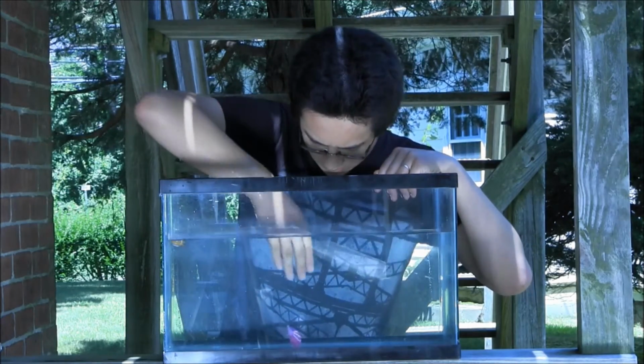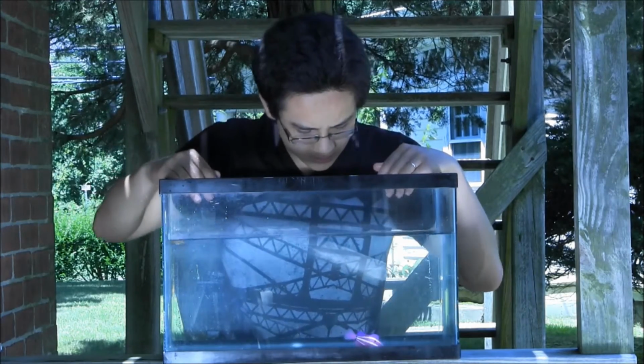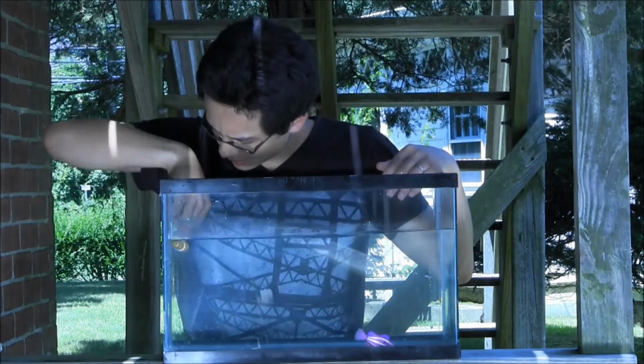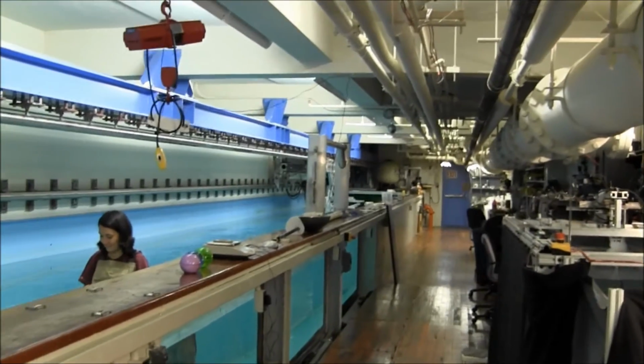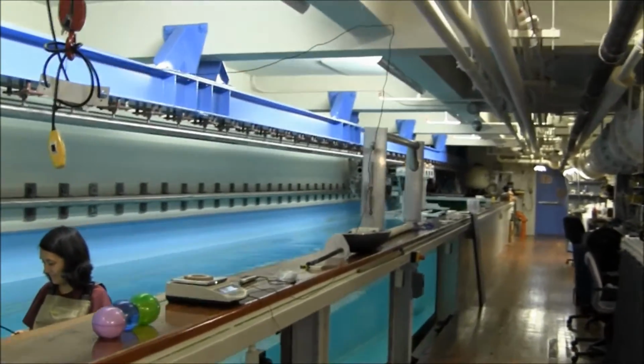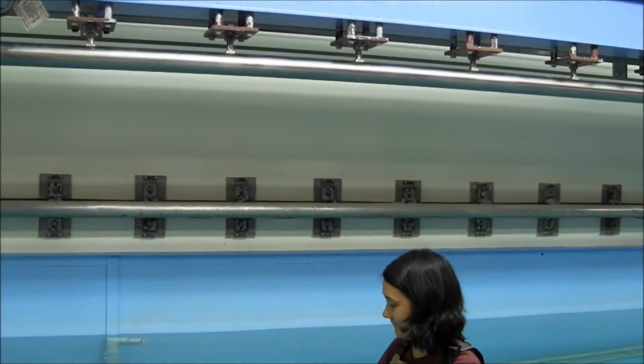Even if I lift it up, it falls straight down. This one's stuck at the bottom, and that one's stuck at the top. Dude, what's up with my fish? Maybe I need to learn something about sinking and floating. Hey Heather, can you help me out?